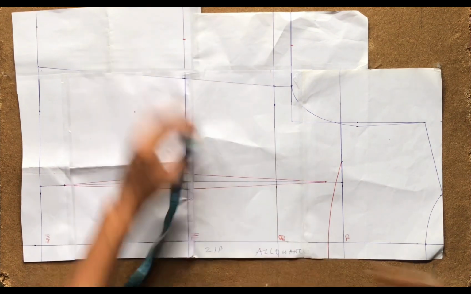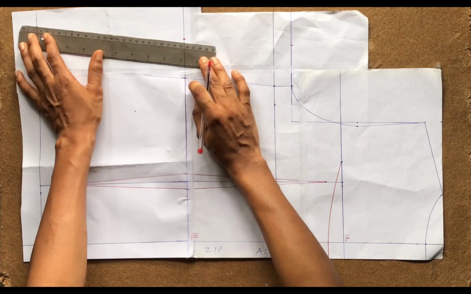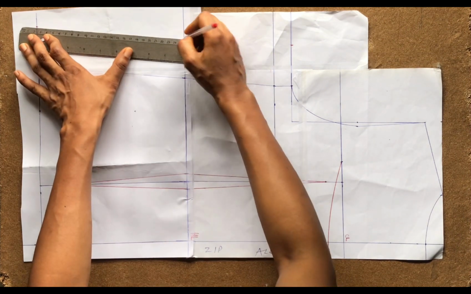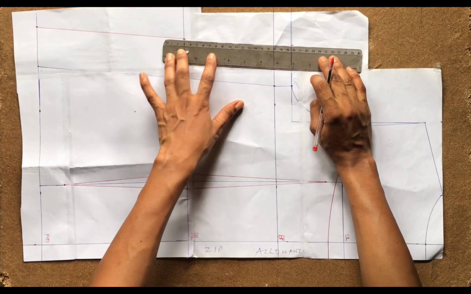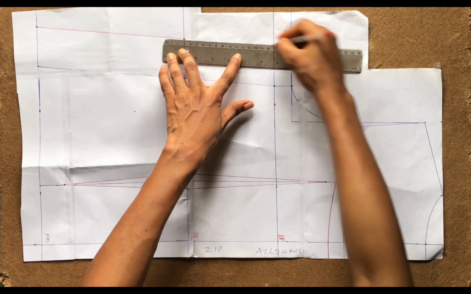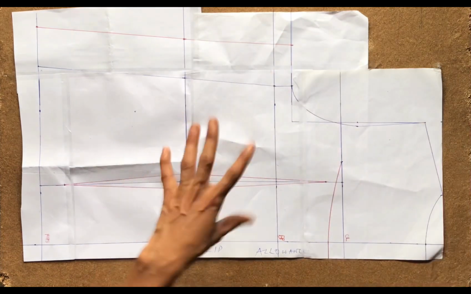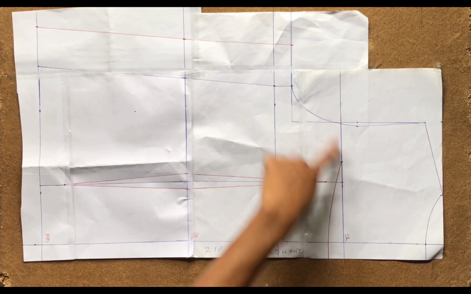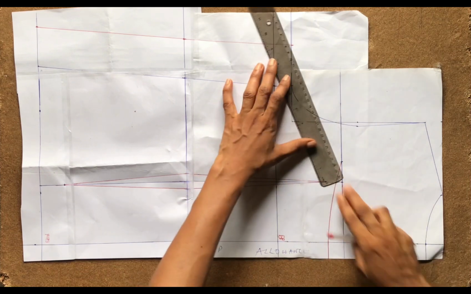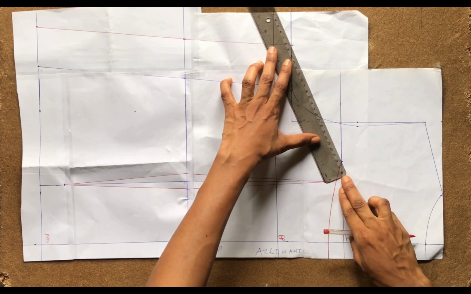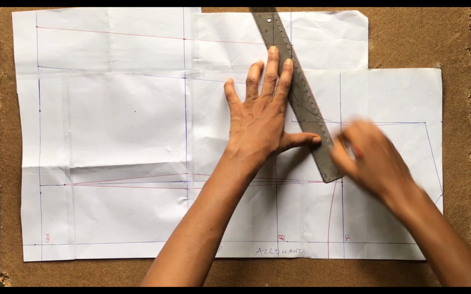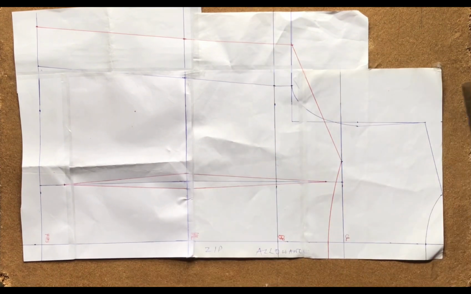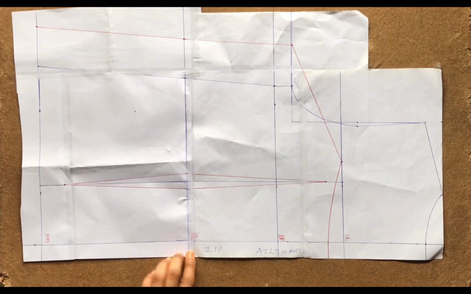So on that waistline, I added 3 inches allowance there because we're going to be curving that zip allowance to eliminate the zip bulge at the back. We're going to be creating a dart around that zip allowance part. So that was why I included that dart on the allowance that I added to the side.